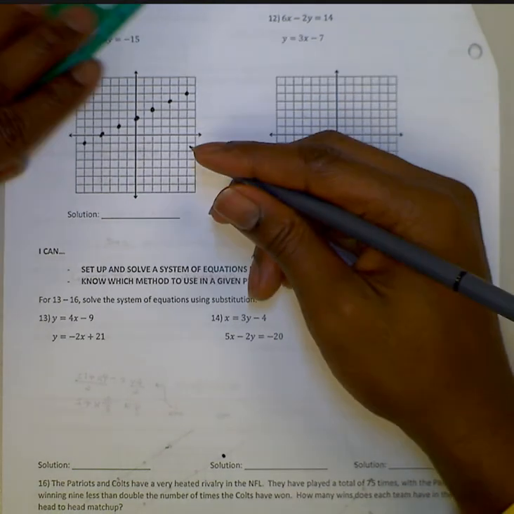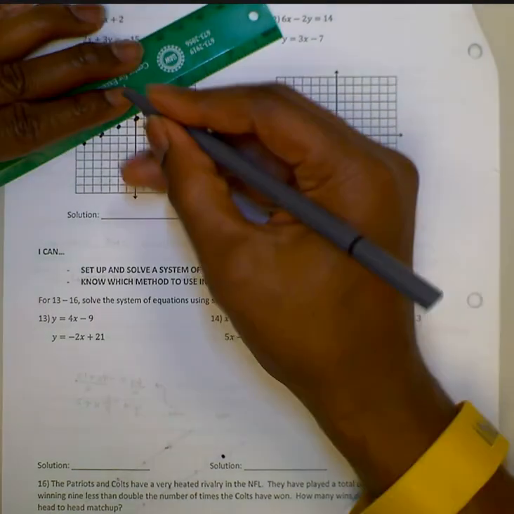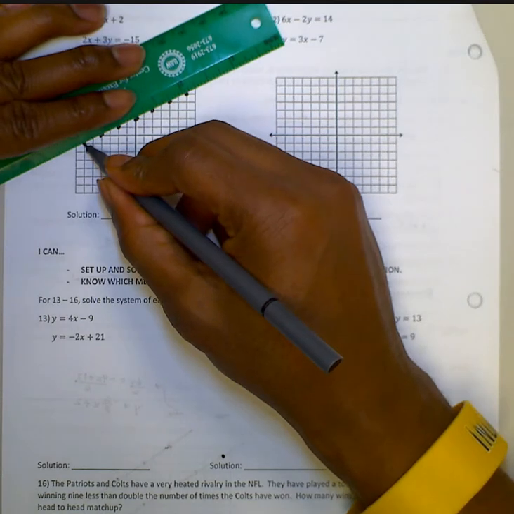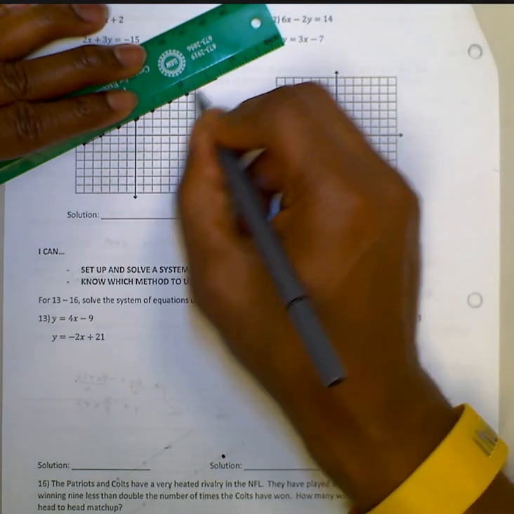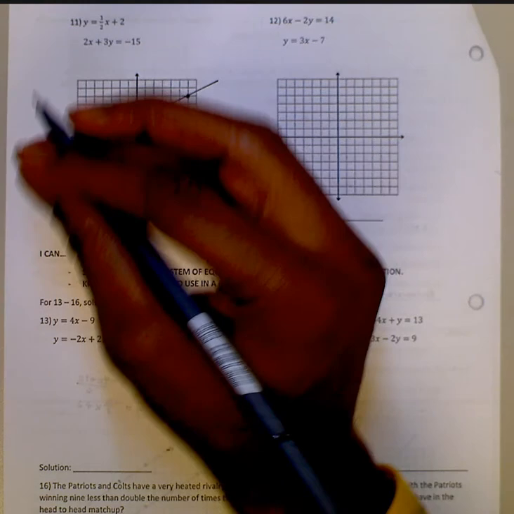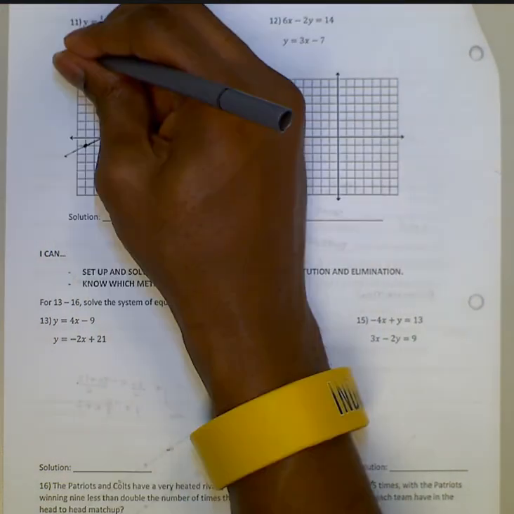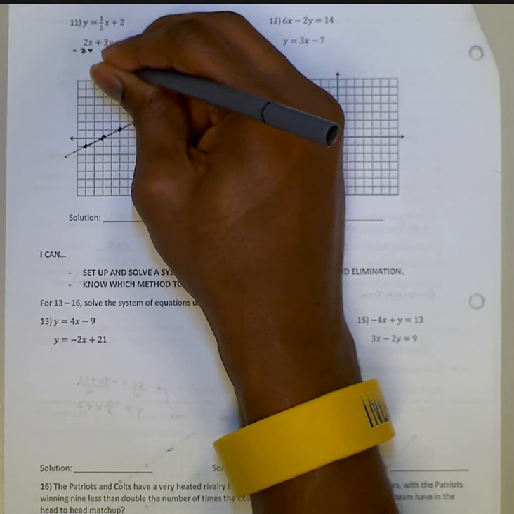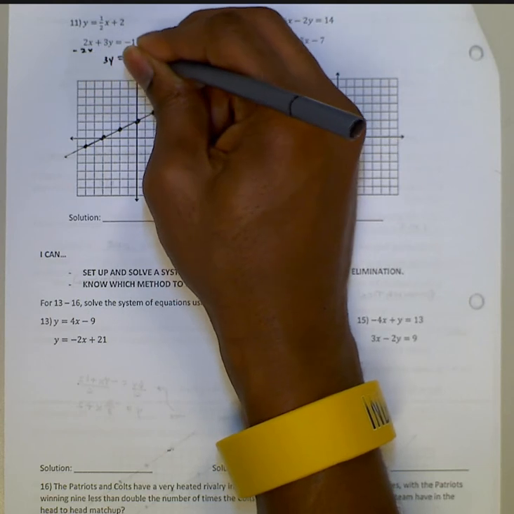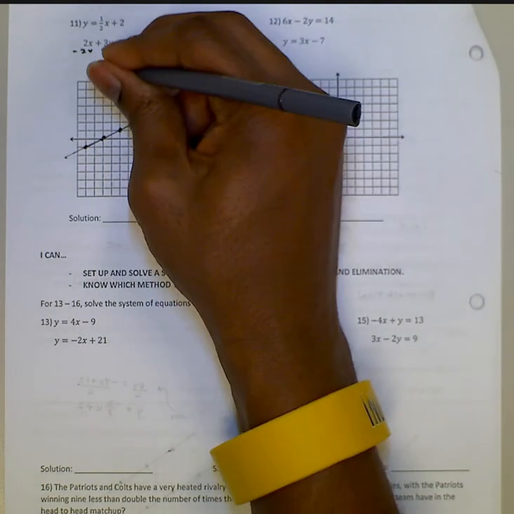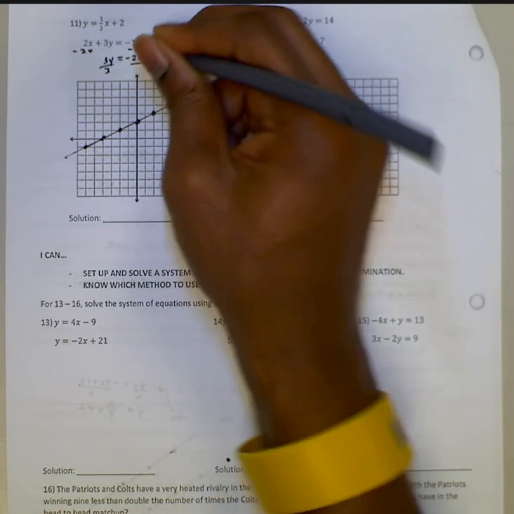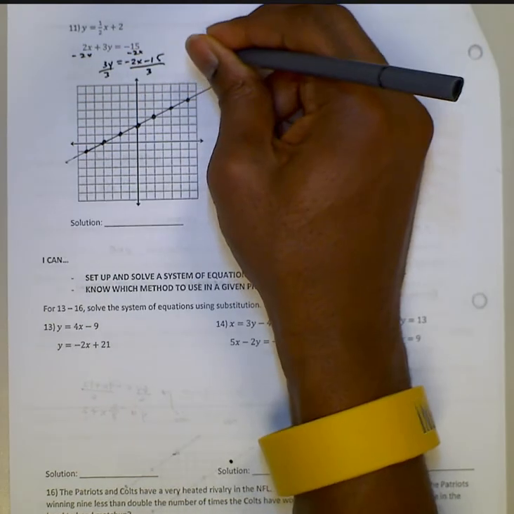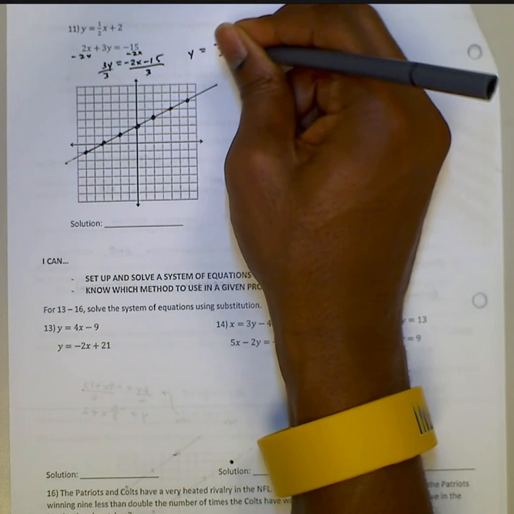Second line is in standard form. This one isn't so nice, so we have to change it into slope-intercept form. Alright, we'll do that by solving for y. Subtract 2x from both sides. Now that gives me 3y equals negative 2x minus 15. And then divide by 3. So y equals negative 2/3 x minus 5.